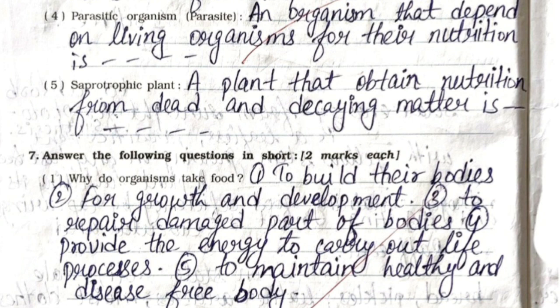Now question number 7. Answer the following questions in short. First one, why do organisms take food? Organisms take food for the following reasons. First one, to build their bodies. Second, for growth and development. Third, to repair damaged part of bodies. Fourth, to provide the energy to carry out life processes. And fifth, to maintain healthy and disease-free body.